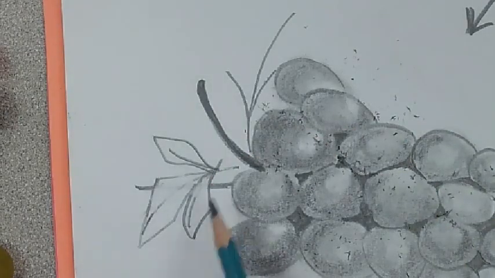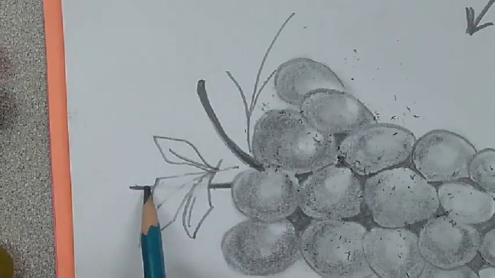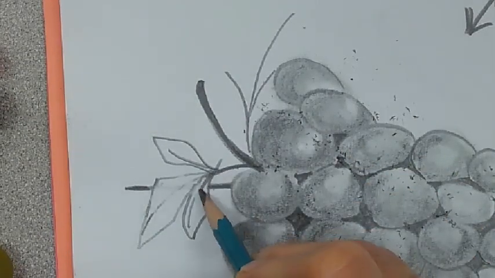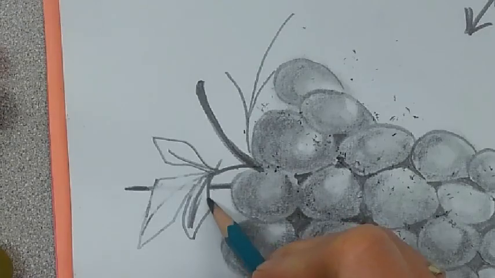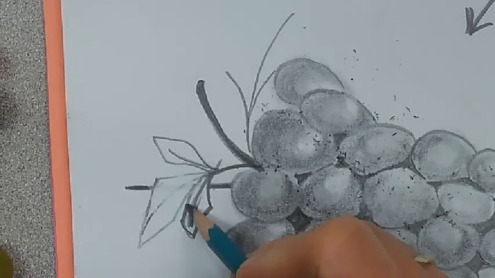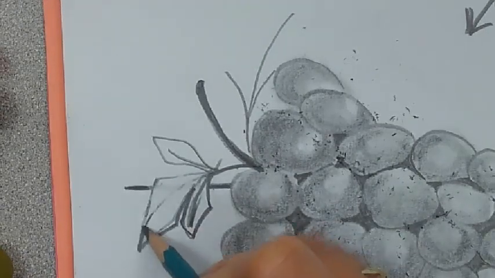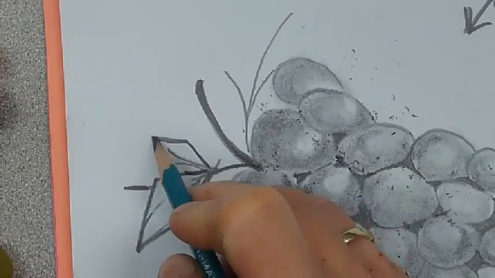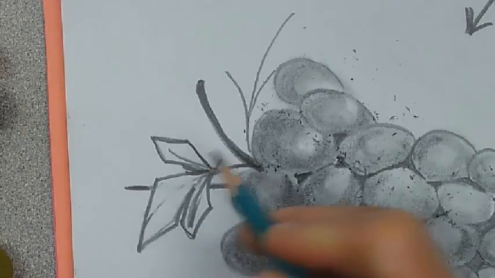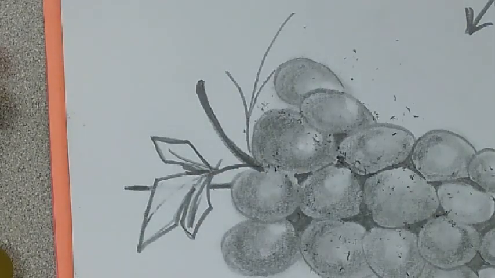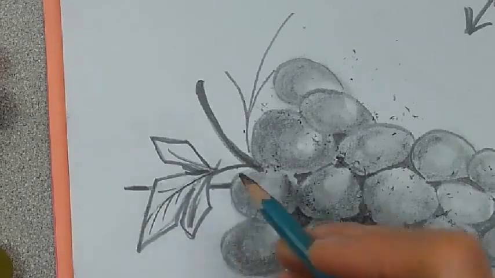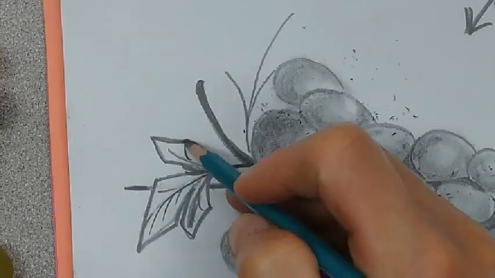So notice the contour is here and here. The leaf vein comes in and it has a kite shape, an odd kite shape. You might look at this more as a diagonal sort of shape. That makes one leaf. Now, be wispy with the vines. Be wispy.